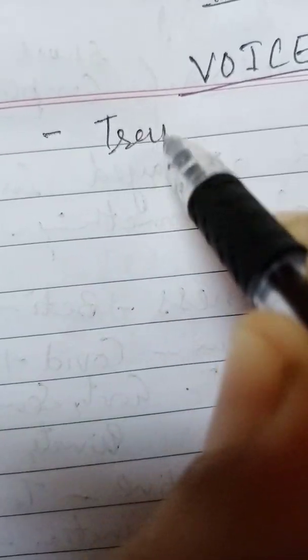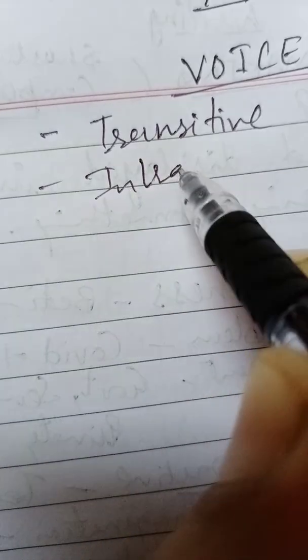Okay, dear students, there are two ways of expressing an action by using a transitive verb. Let's discuss first: what are transitive and intransitive verbs?